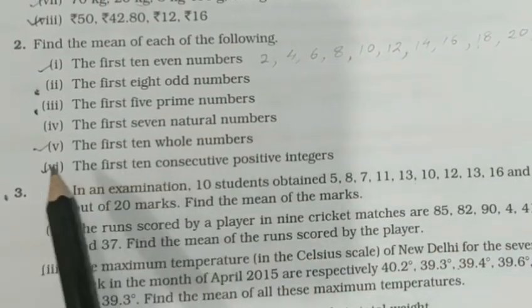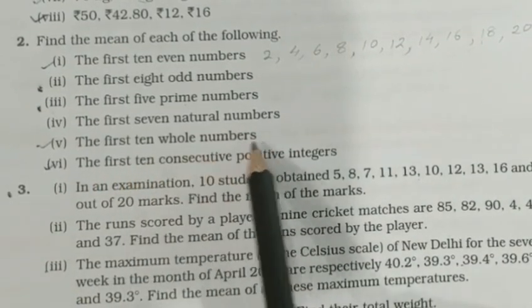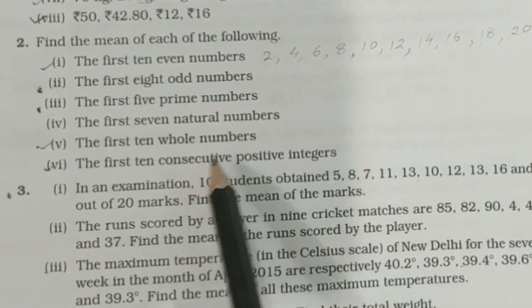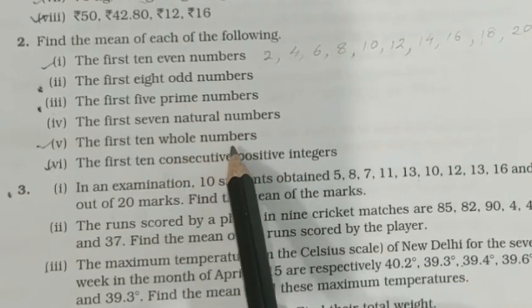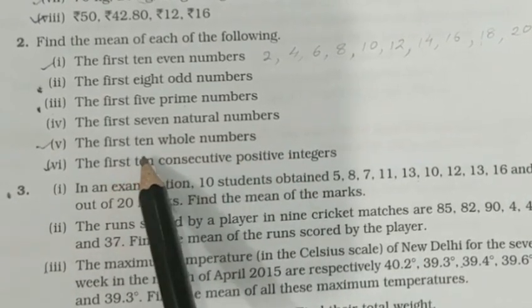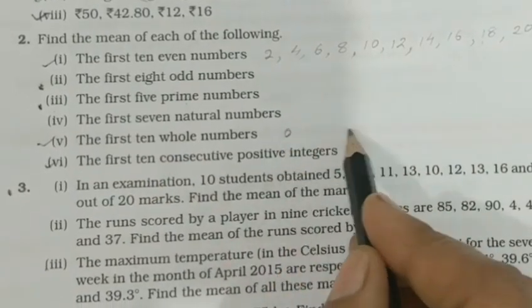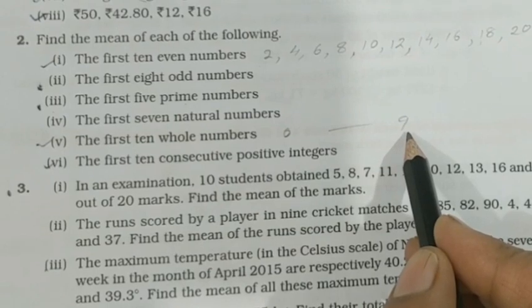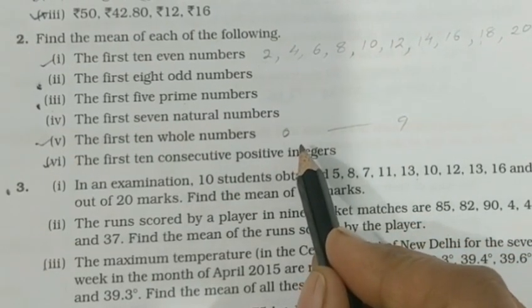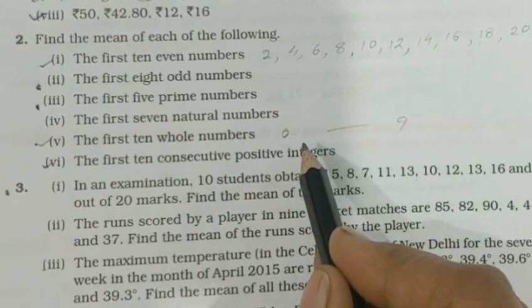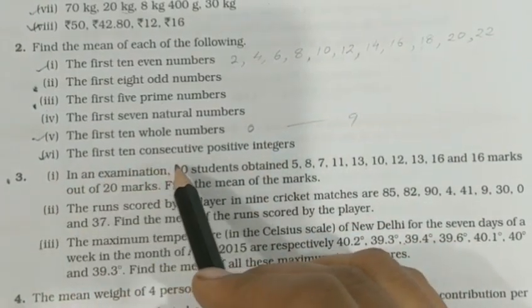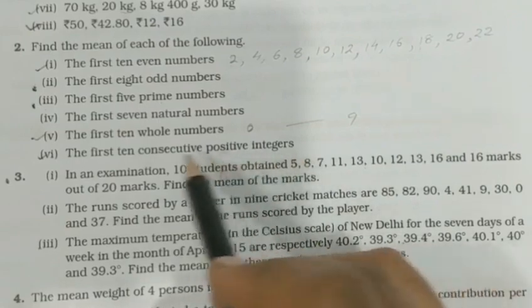Question number 5th. The first 10 whole numbers. Whole numbers start from 0. To write the observations, the concept of the numbers should be very clear. So first 10 whole numbers means from 0 to 9. So write down all these whole numbers and divide by which number? Divide by 10. Clear?